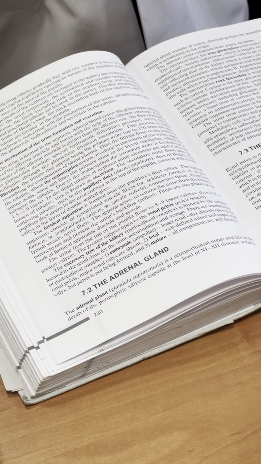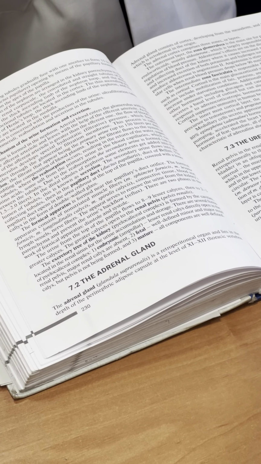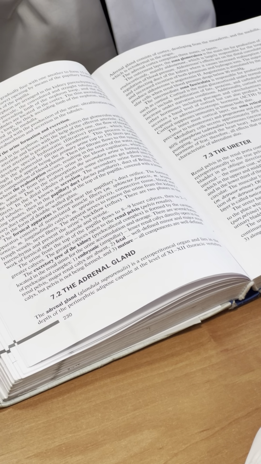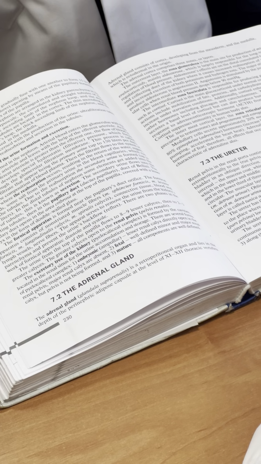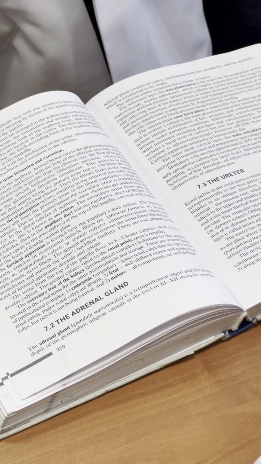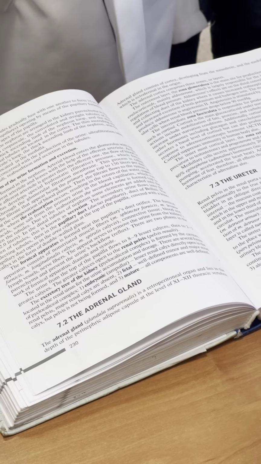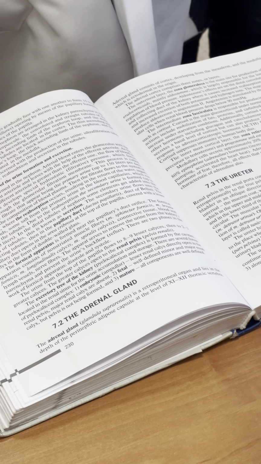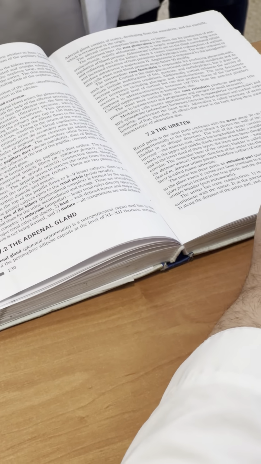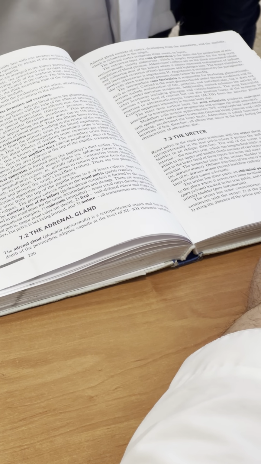They are the glomerular zone, which produces mineralocorticoids, for example aldosterone. The fasciculate zone produces glucocorticoids, for example cortisone or hydrocortisone. And the reticular zone produces sex hormones, both male and female, testosterone and estrogens, produced in the reticular zone of the cortex of the adrenal gland.